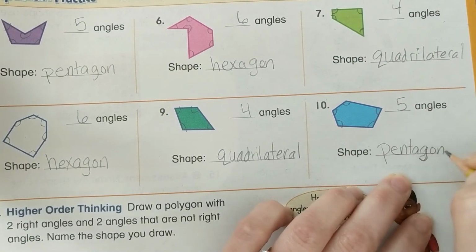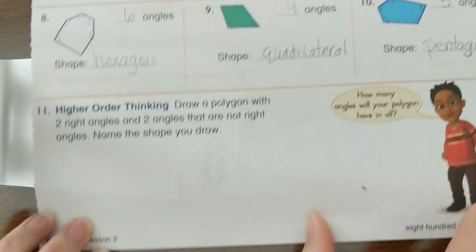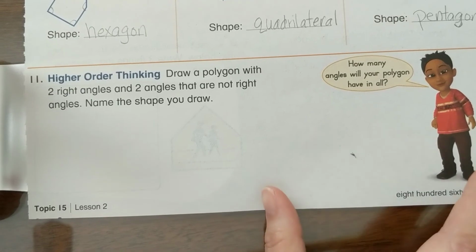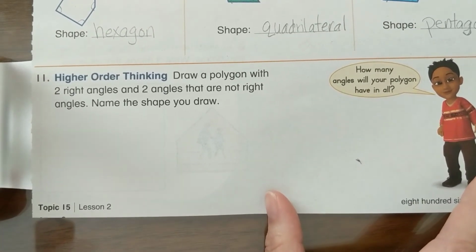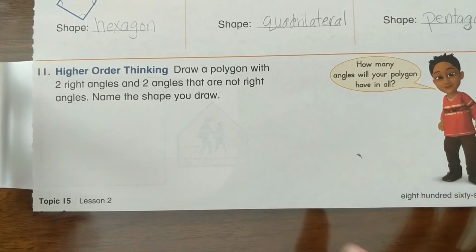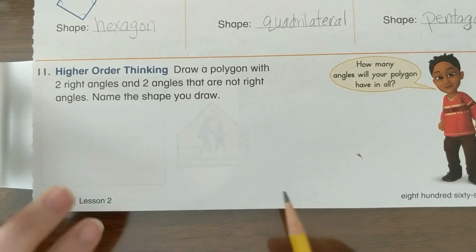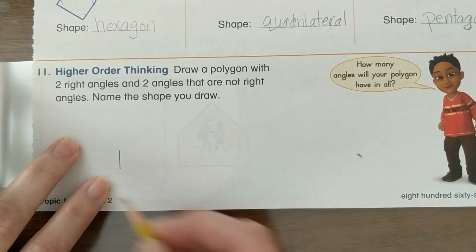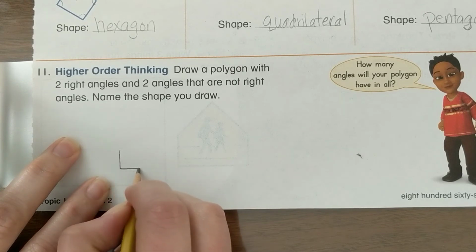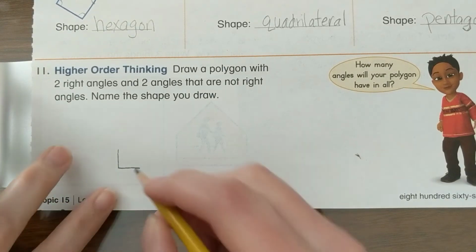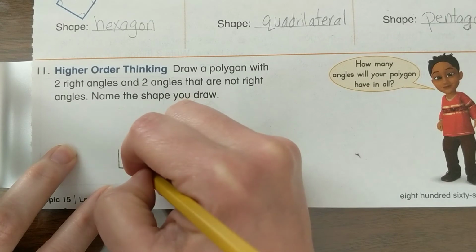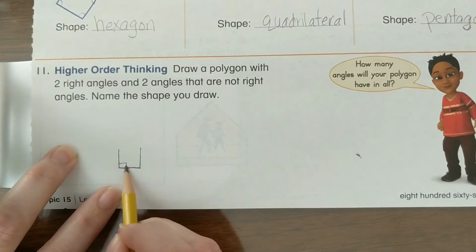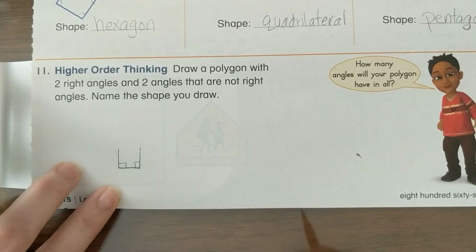Sorry, my paper's moving. All right, draw a polygon with 2 right angles and 2 angles that are not right angles. Okay, so 2 of them have to be right. That means 2 of them have to have a line straight up and down and a line side to side. There we go. And here's my line side to side and a line straight up and down. So here I have 2 right angles.